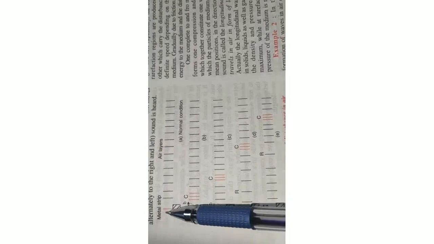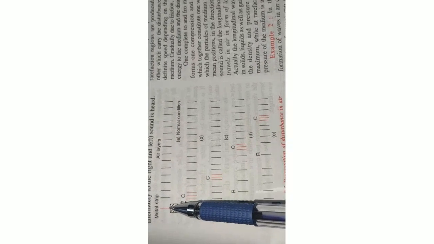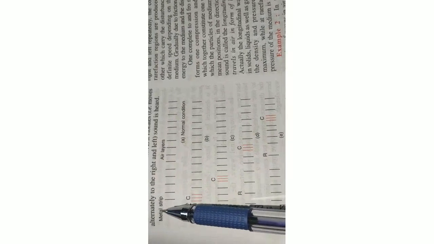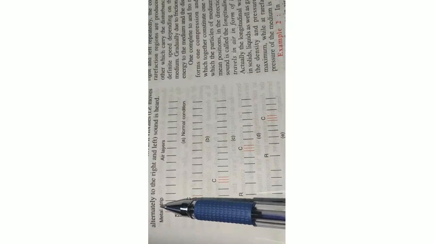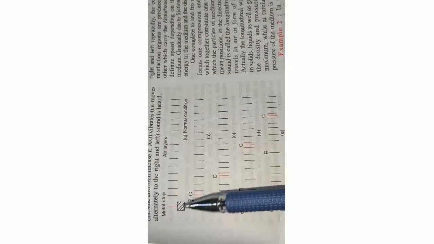When a vibrating body produces sound, it creates a disturbance in the medium, and that disturbance travels through the medium as waves. Let's try to understand how. Now, we take a metal strip which is fixed at one end and the other end is set to free vibration.